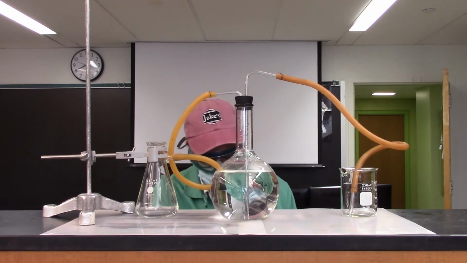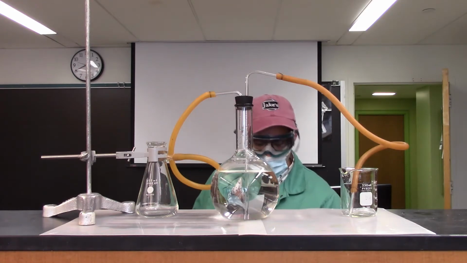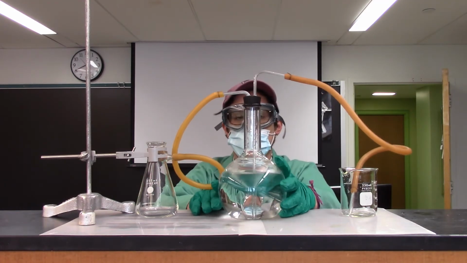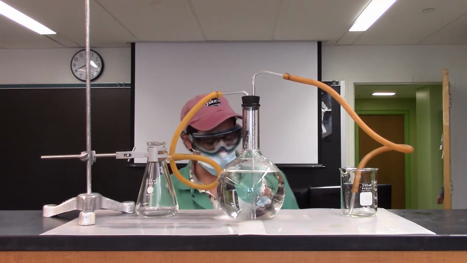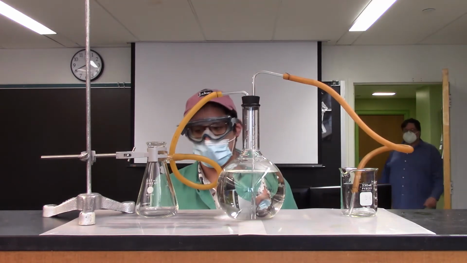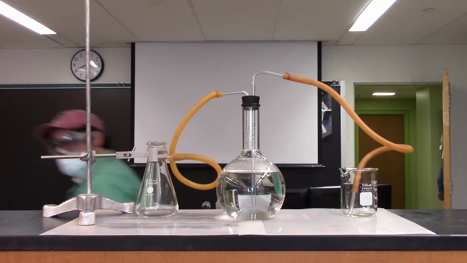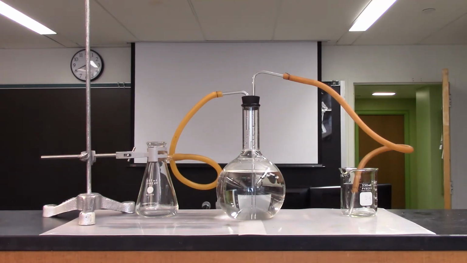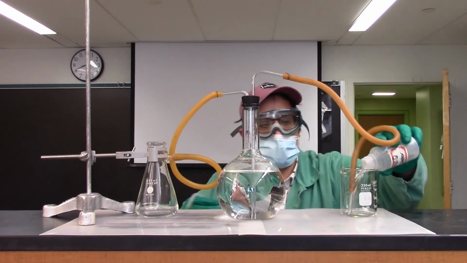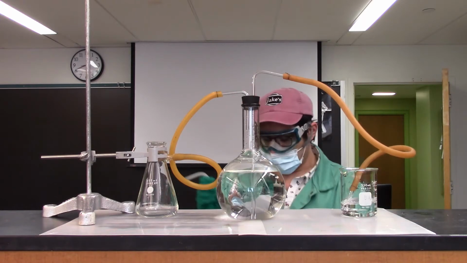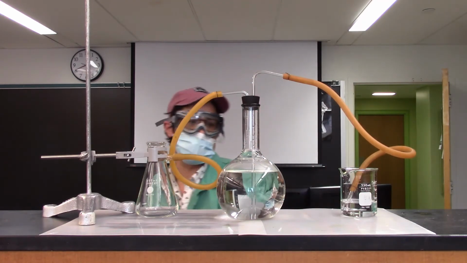So what we're going to do now is set this up so we can purge this system completely of air bubbles. So what I'm going to do is grab some distilled water, and I'm going to fill up this beaker with some so I can see that I've purged all of the air out.